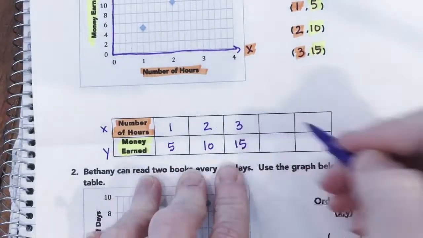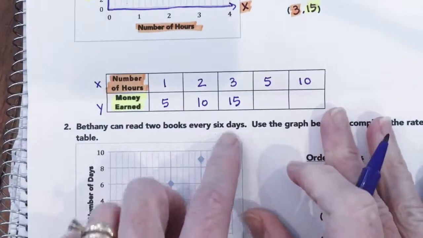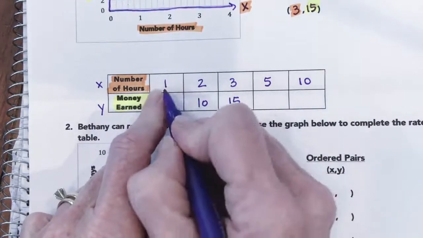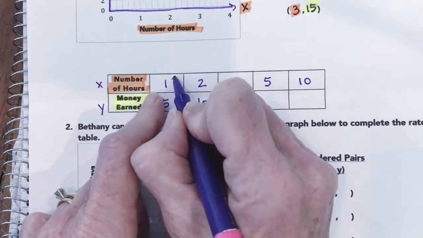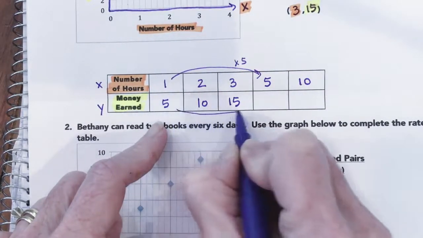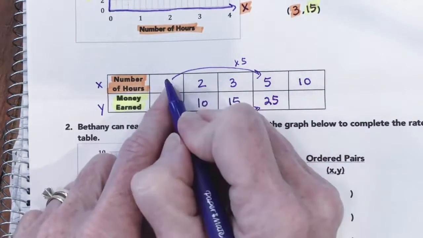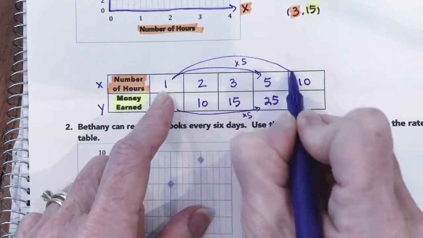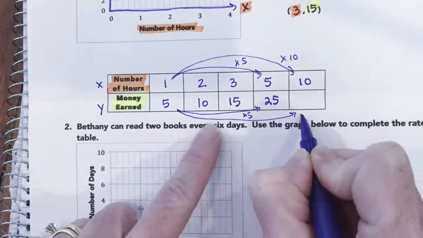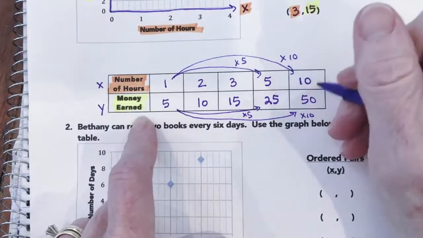If I want to continue the table, how about we try, let's say, 5 and 10. I can use scaling in order to predict what those numbers would be. I can do that using 1, which is an easy number to multiply by. So if I multiply 1 times 5, I get 5. I'm going to do the same thing on the bottom. I'm going to multiply 5 times 5, and that gives me 25. If I need to get from 1 to 10, I would multiply times 10. So I would do the same thing on the bottom here. Multiply 5 times 10, and that would give me 50. So if she works 10 hours, then she earns $50.